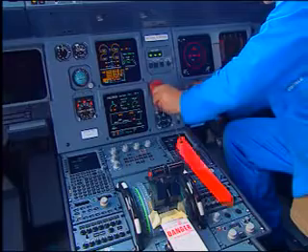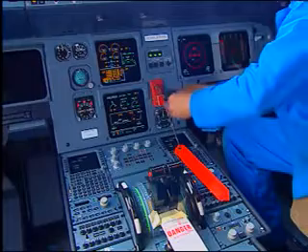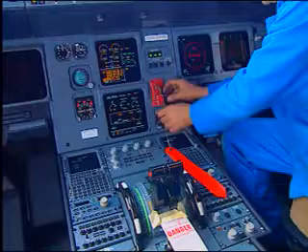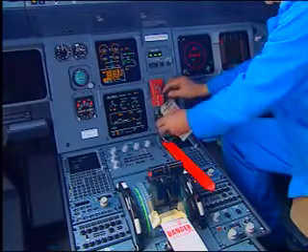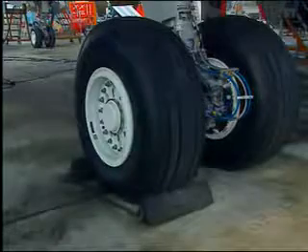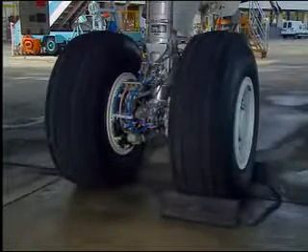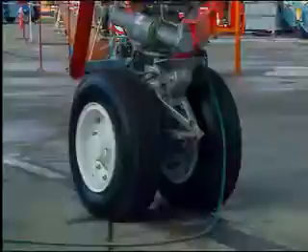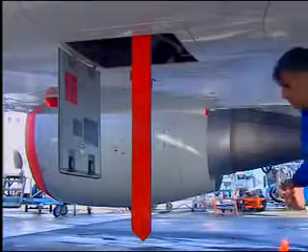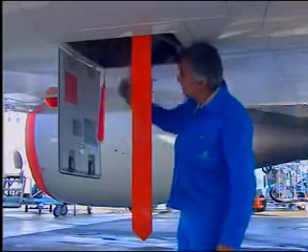In the cockpit, make sure that the landing gear control lever is in the down position and put a warning notice in position to tell people not to operate the landing gear. On the outside, make sure that the wheel chocks are in position on the main landing gear, but do not put a chock on the nose wheel. Put a warning notice in position to tell persons not to operate the landing gear doors.